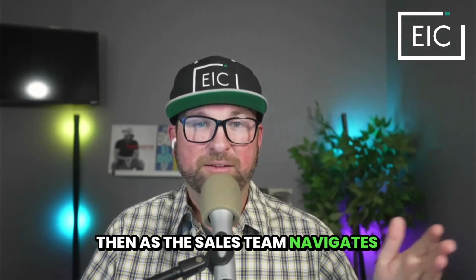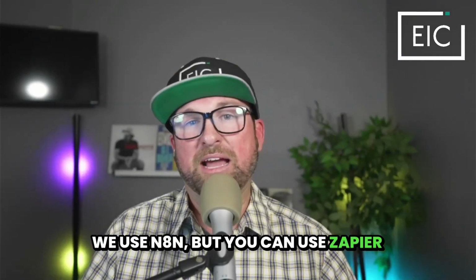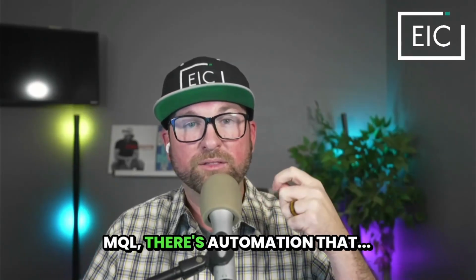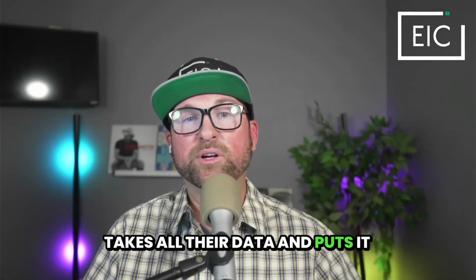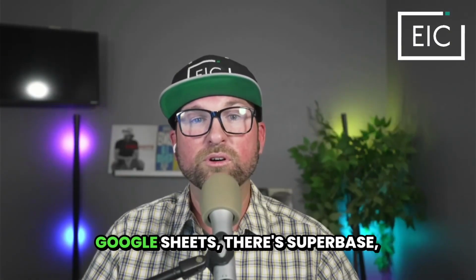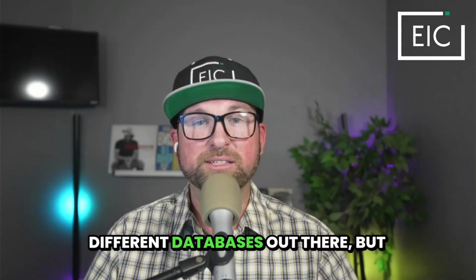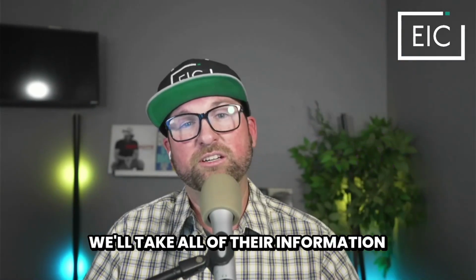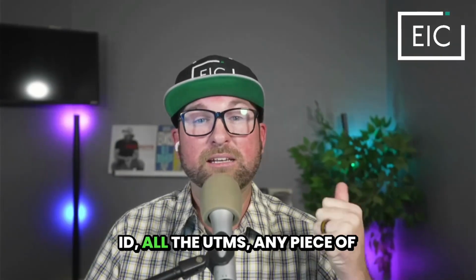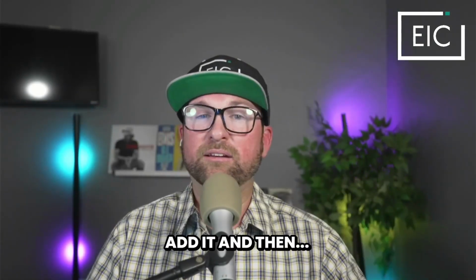Then as the sales team navigates these people through the pipeline, we use N8N, but you can use Zapier or Make or any other automation tool. When they go from lead to MQL, there's automation that takes all their data and puts it into a spreadsheet, some sort of database. We use something simple, Google Sheets, but there's Supabase, there's Airtable, there's a lot of different databases out there. We'll take all of their information and add a new row into the sheet. We'll also include the Google Click ID, all the UTMs, any piece of information that we can pull, and put it in the sheet.